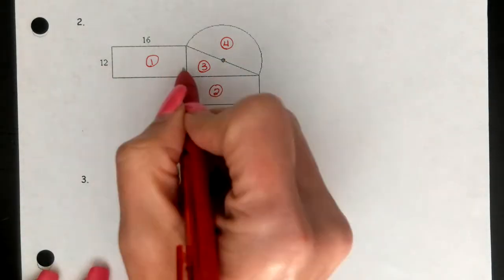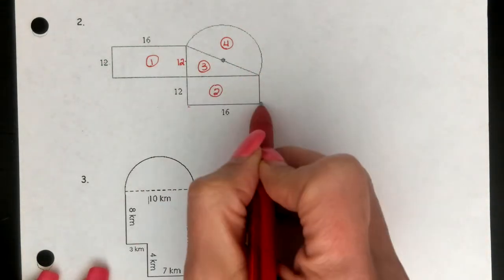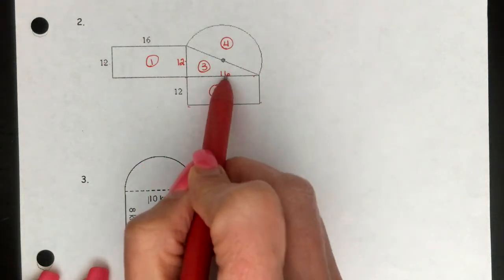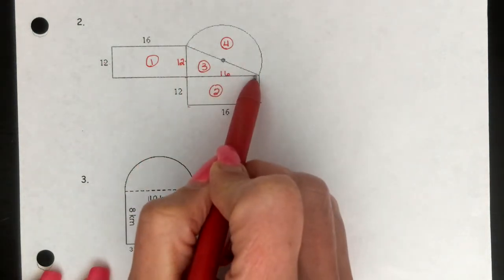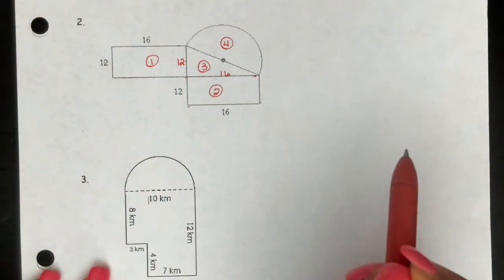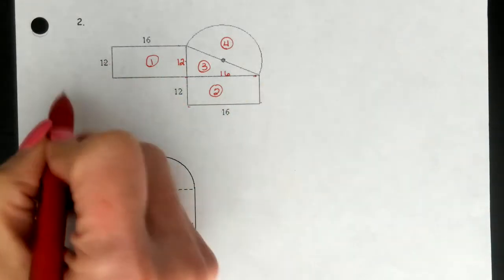Opposite sides are congruent. So if this is 12, then this is 12. If this is 16, then this is 16. So I have a leg and a leg. I can find the hypotenuse of my triangle, which also serves as the diameter to my semicircle. So let's go ahead and do our Pythagorean theorem. I'm going to do that down here.